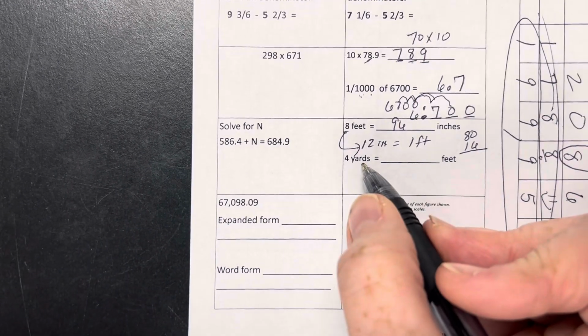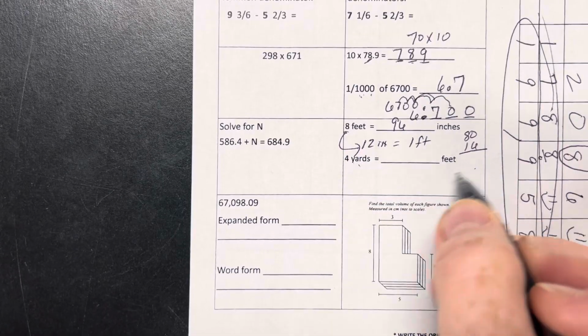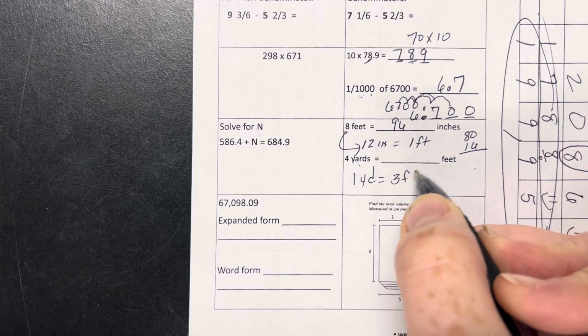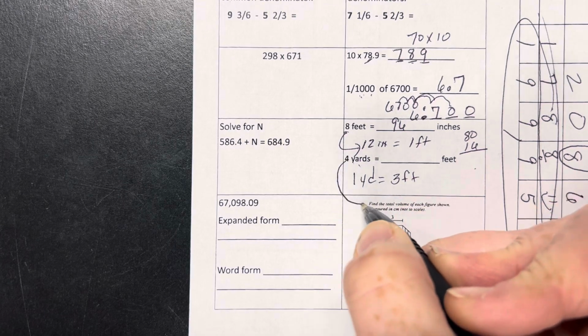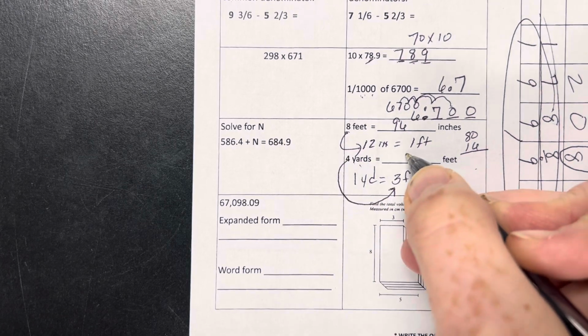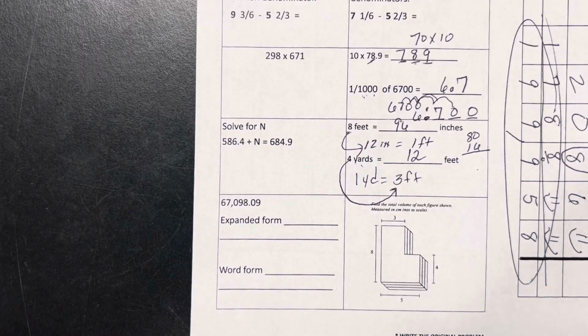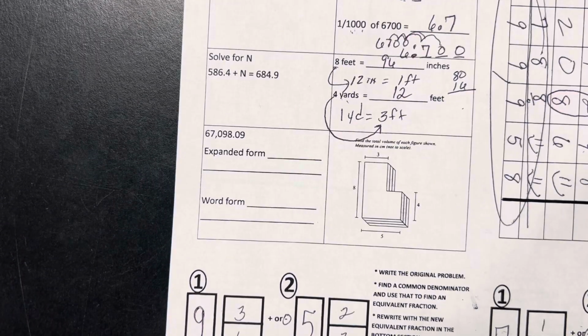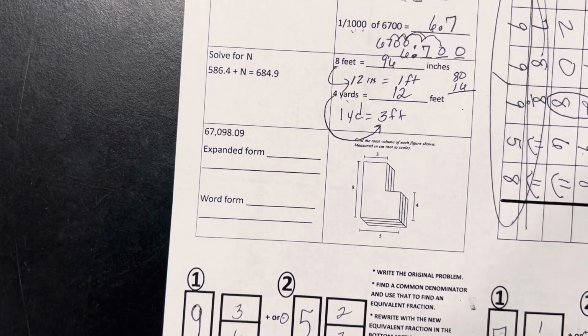Okay, take a look at the next one, yards and feet. Okay, yards are the bigger one. So if we're going from this to this, we're going to multiply. 1 yard equals 3 feet. So if I have 4 yards, I'd have 4 groups of 3, which gives you 12. You guys remember these? I figure we need to kind of go back to them so we don't forget how to do them.